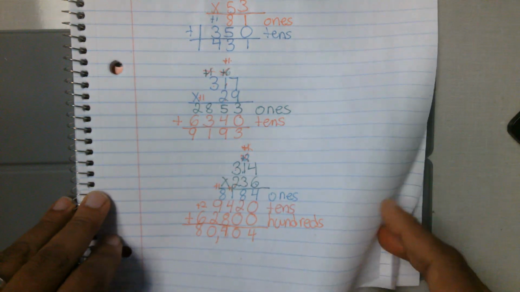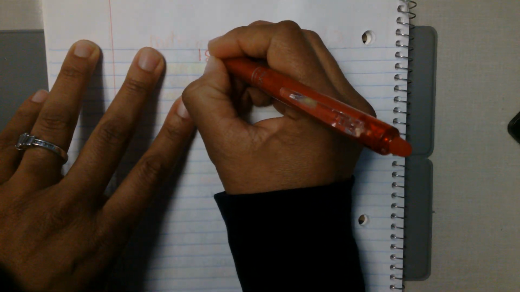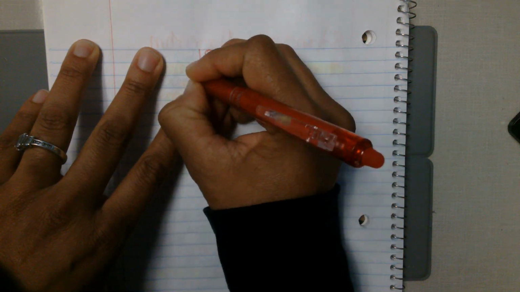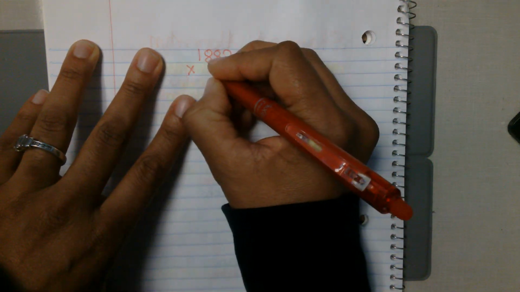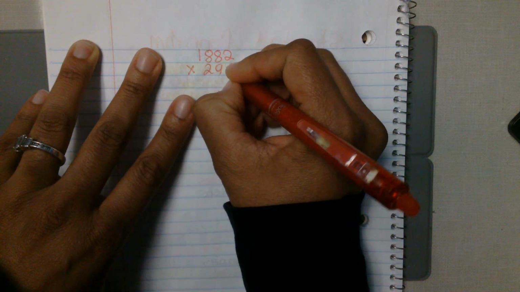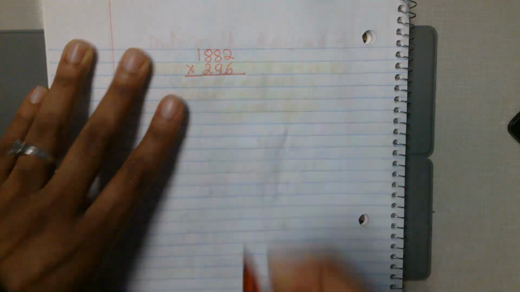Okay, we're going to do one more that's a little bit larger. So I told you we'd do one of each size. And flip my paper over. Okay, we're going to start with 1,882 times 296. Now see, I'm being very careful about lining up my place value so that I know that when I come to do my stuff later on, it lines up perfectly.